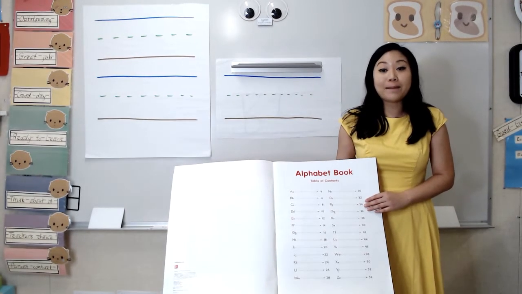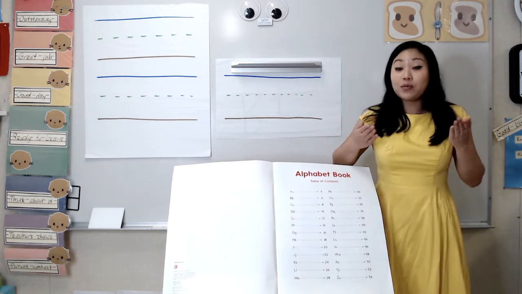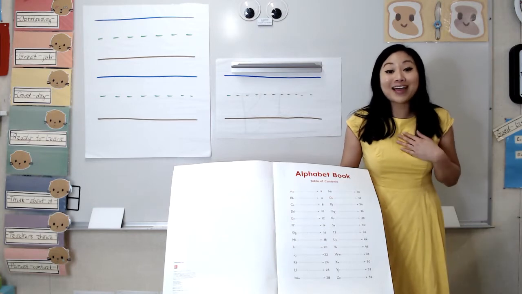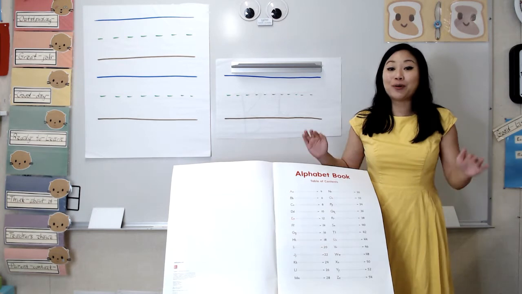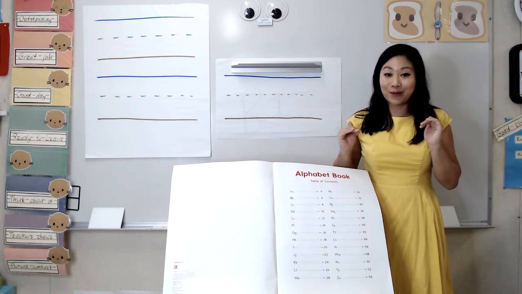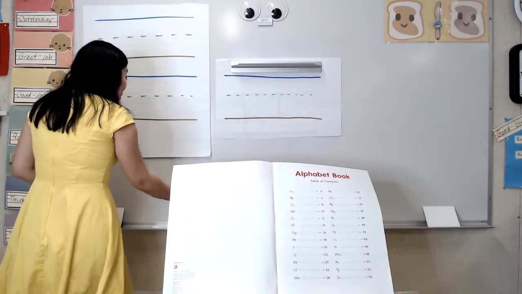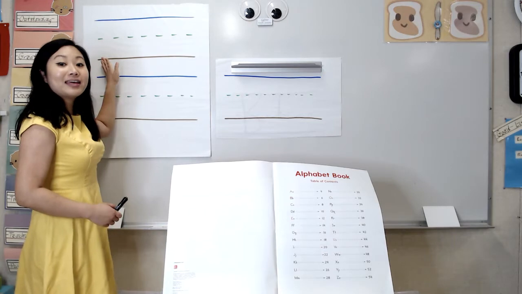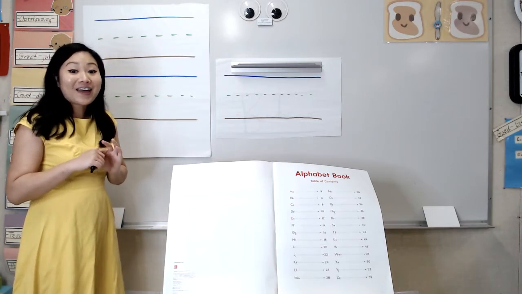Before we look at them, let's talk a little bit more about those letters. Just like you and I have names, letters have names too. And when we write our names, we use an uppercase letter. Each letter has both an uppercase and a lowercase. Before I write these letters down, I want to remind you this is the sky, the grass, and the ground. All right, friends, let's start with the letter S.